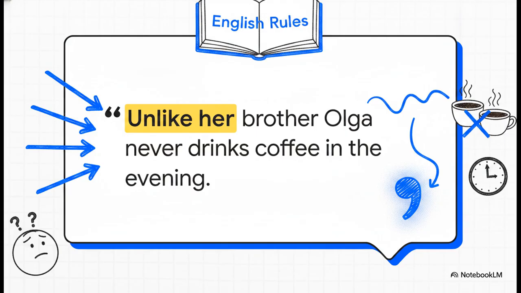And here's another place where commas prevent reality from completely distorting front-loaded phrases. Remember when we said English punctuation stops the eye from grouping the wrong words together? This is exactly what that looks like in action. If you write, "Unlike her brother, Olga never drinks coffee," but you don't put a comma after brother, the reader's eye immediately groups the words "her brother Olga" together. For a fraction of a second, the reader thinks the brother's name is Olga. Adding that comma prevents this hilarious misdirection.